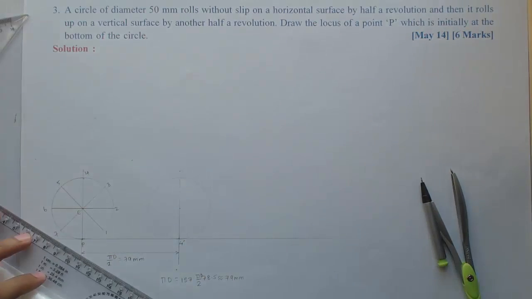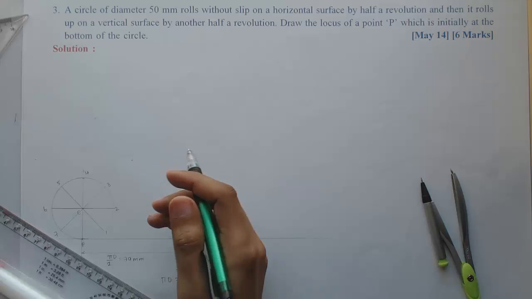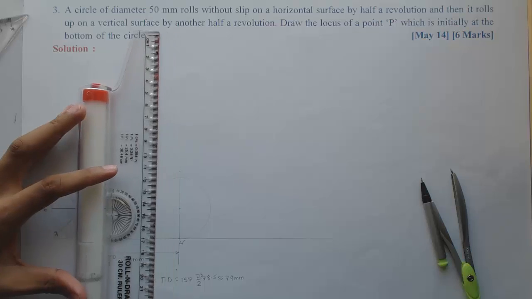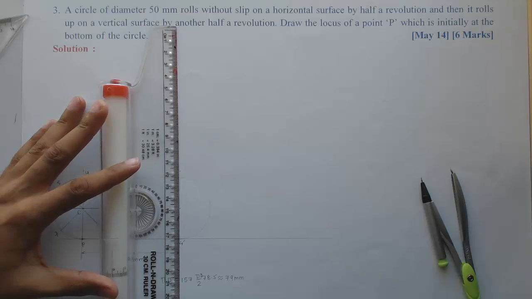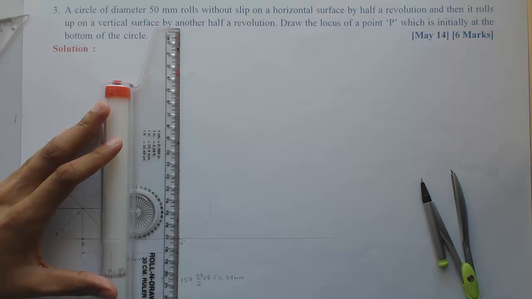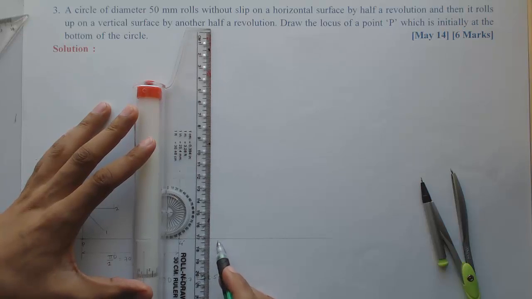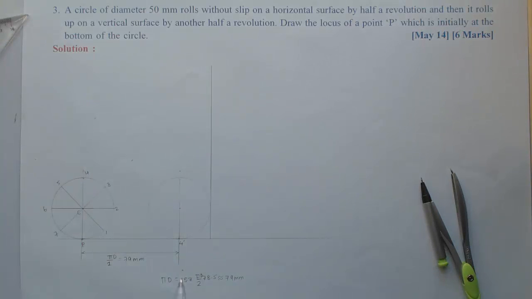So obviously that vertical surface should be in contact with the circle and not passing through the center line. Many of the students make the mistake of drawing the vertical surface on which it is going to roll for the remaining half a revolution from the center line itself, which is wrong, because after half a revolution this is the position of the circle, and for further rotation the vertical surface will be tangent to the circle. So this will be the vertical surface. Okay, so to this pi d by 2 I need to add this distance, which is r, the radius of the circle.